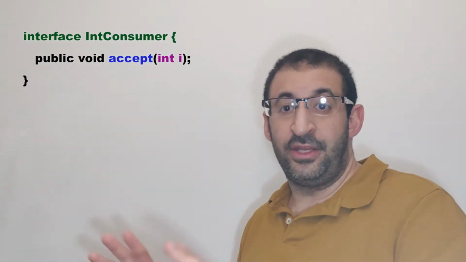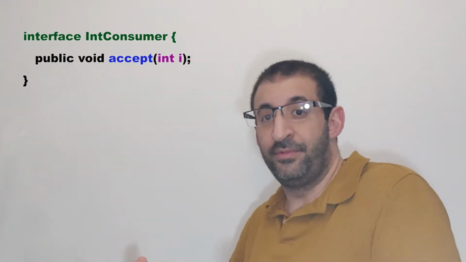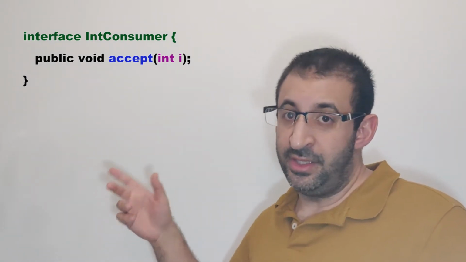It is IntConsumer for our example. So IntConsumer doesn't contain any input type parameter, because here we control the input type. The method is public void accept int e. That is our argument.